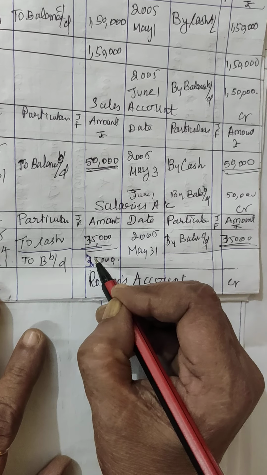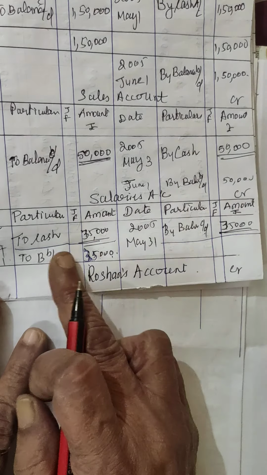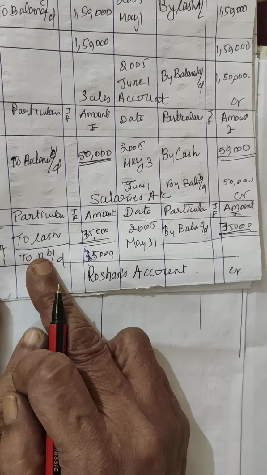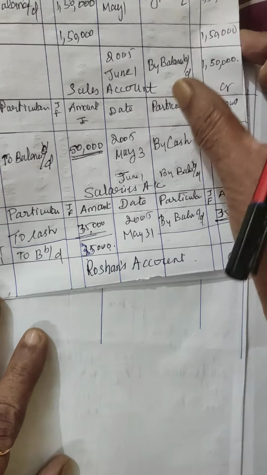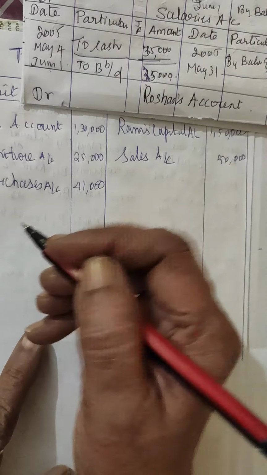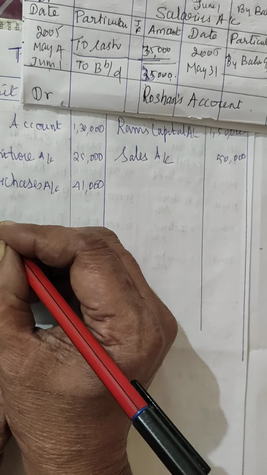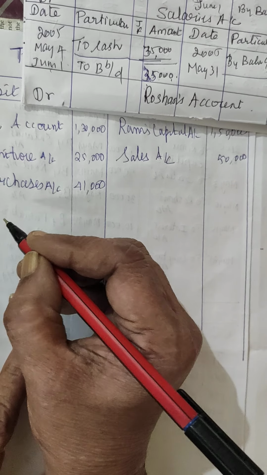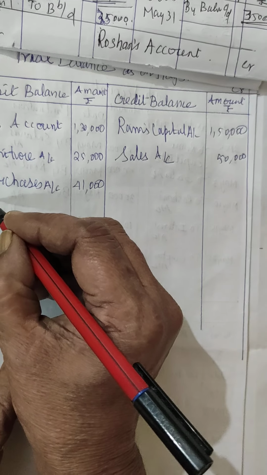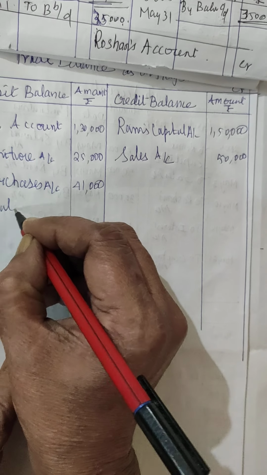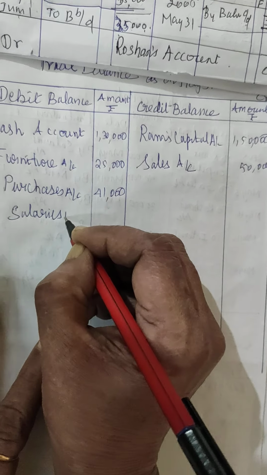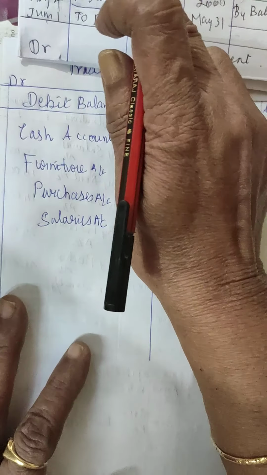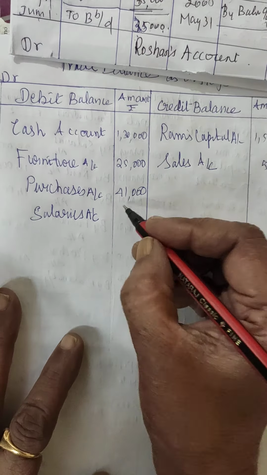So salaries account is on debit side. All expenses are debited according to nominal account rule. Now I'll write here salaries account 35,000.